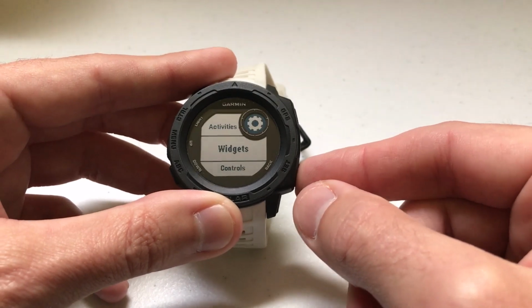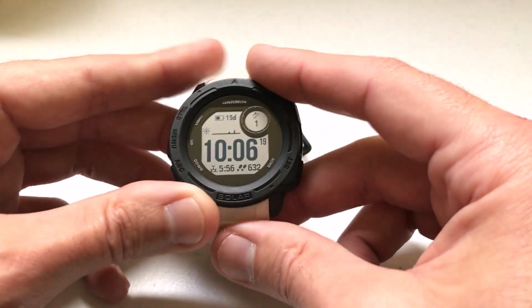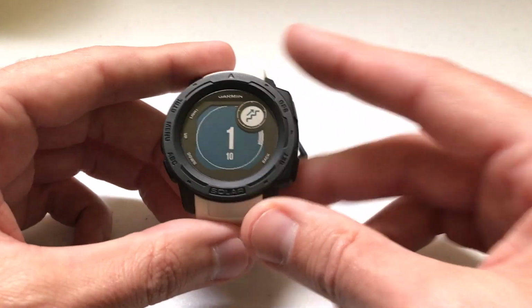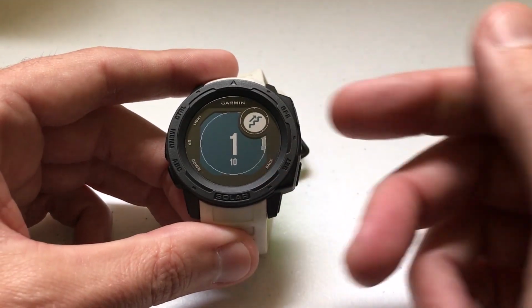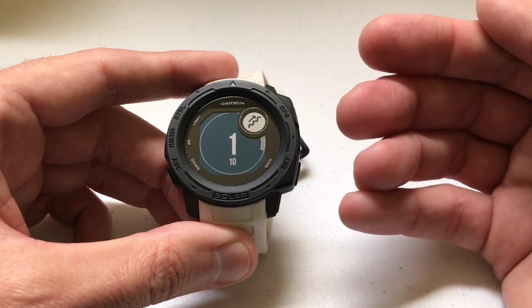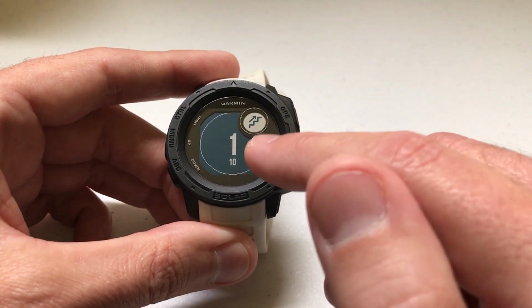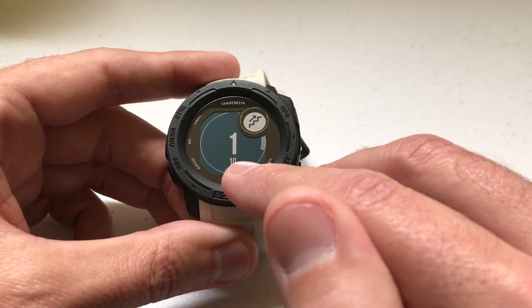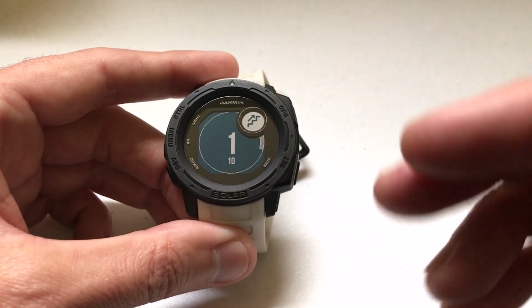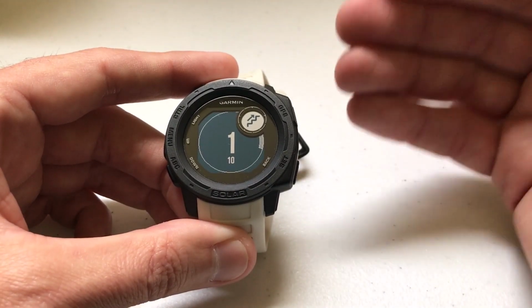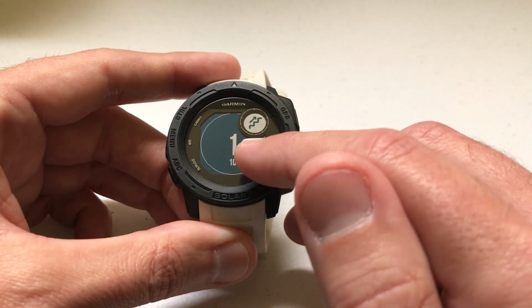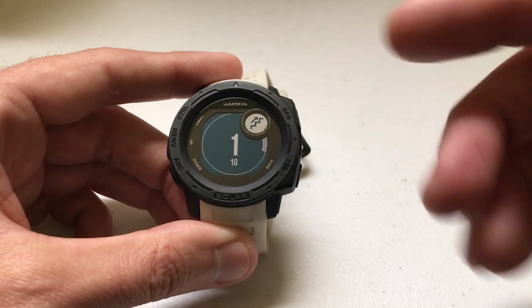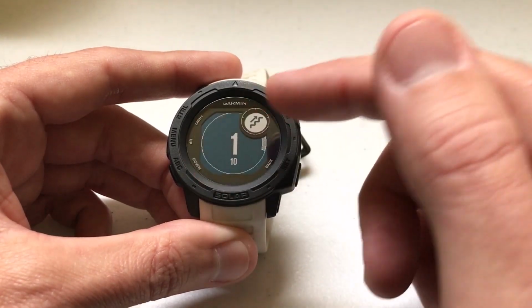We can go back. And as with all widgets, we can press the up or down button. Up should always go to your last widget. And now we can see the widget. You'll notice on the widget, you can see more details than the data element on your screen. I can see that I've climbed one floor today. I can also see that 10 underneath it, which is my daily goal. So my daily goal is 10 flights of floors to climb. I've successfully done one. You can see the progress bar is gradually going around. The more floors I go up, the more it'll go around.